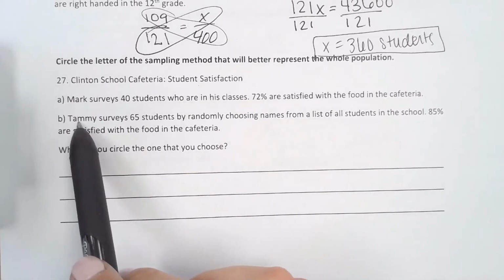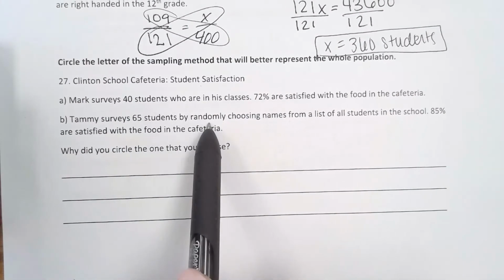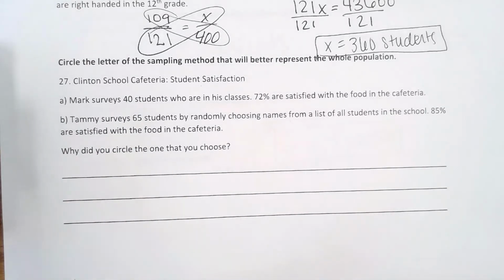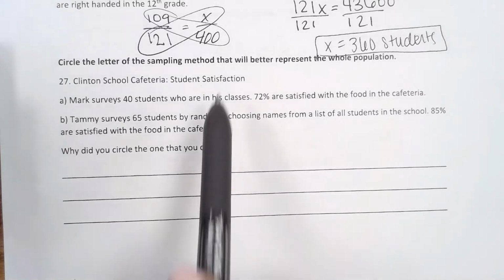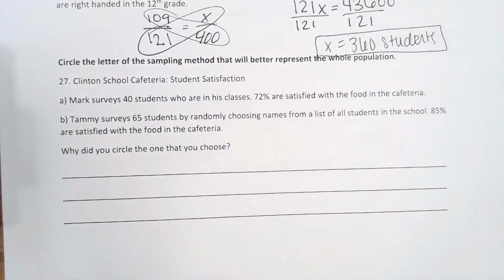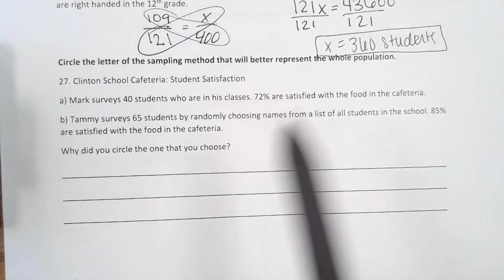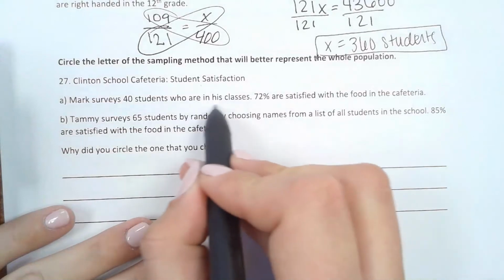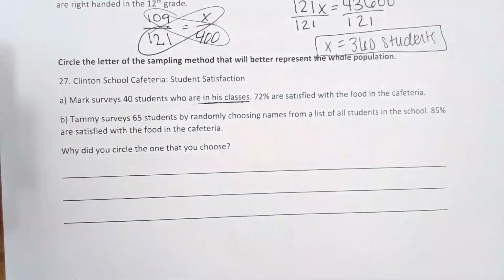B says Tammy surveys 65 students by randomly choosing names from a list of all students in the school. 85% are satisfied with the food in the cafeteria. So which one is a better representation of the whole population? Well, Mark only surveyed students who were in his classes. So not every student is in Mark's classes, so not every student has an equal opportunity of being selected.